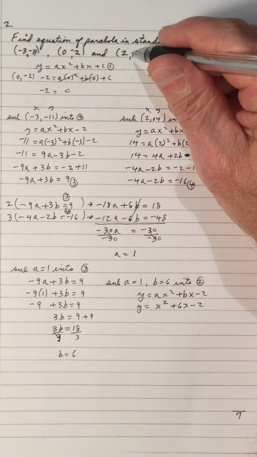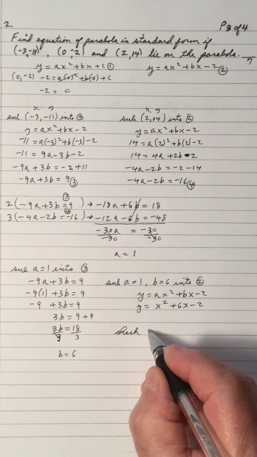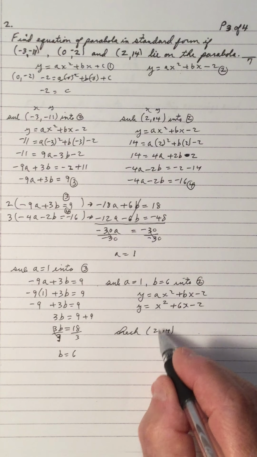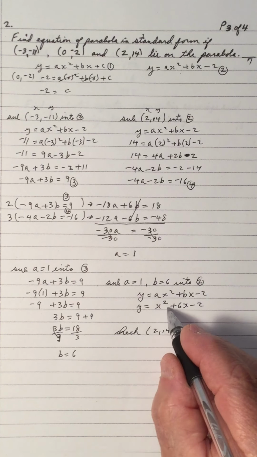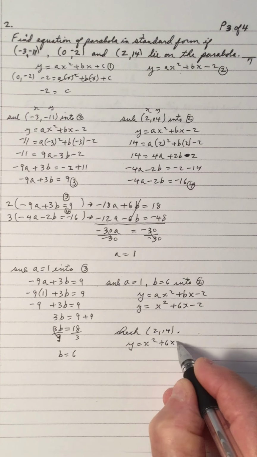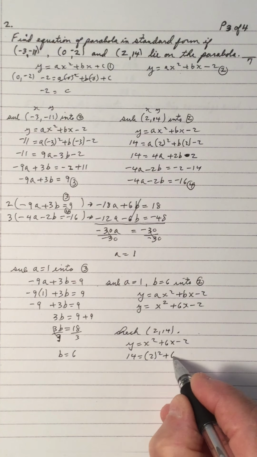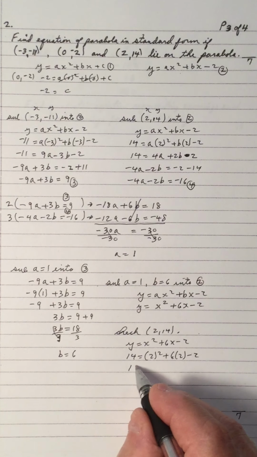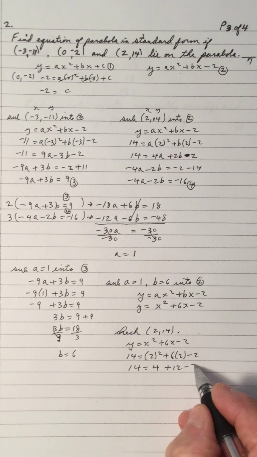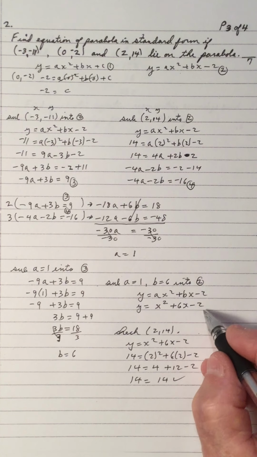And again, we can check to see if this is true if you want. I didn't check on the first question, but I checked this one. Let's take the point 2, 14 to see if it's true. We're going to sub it into this standard form. So y equals x squared plus 6x minus 2. Y is 14. X is 2. So 14: 2 squared is 4. 6 times 2 is 12. Minus 2. 16 minus 2 is 14. True. So this is the equation.